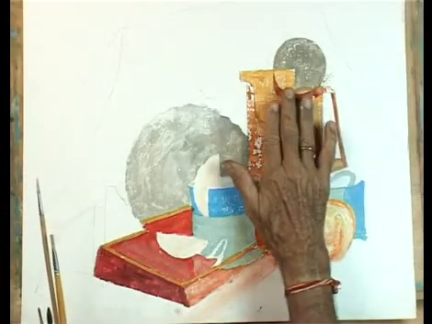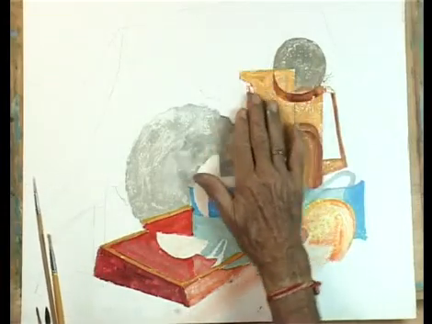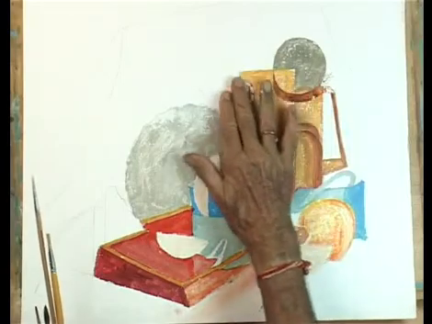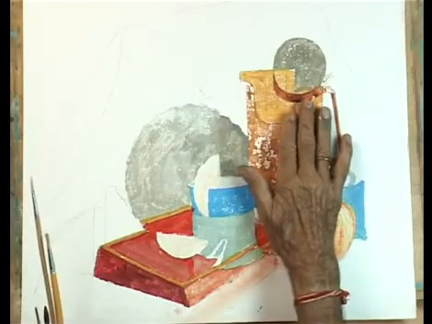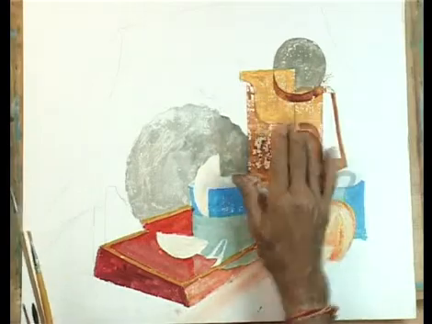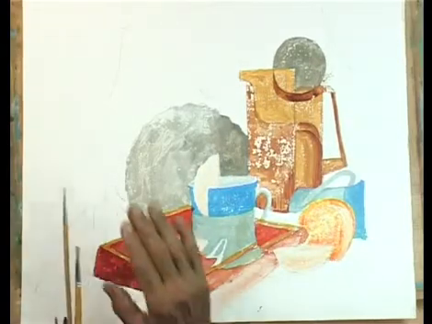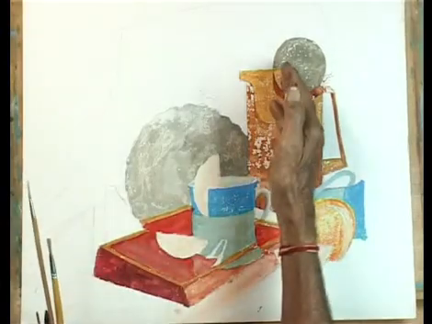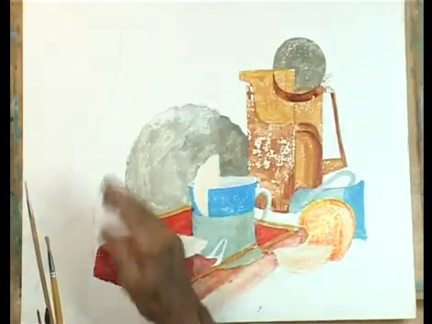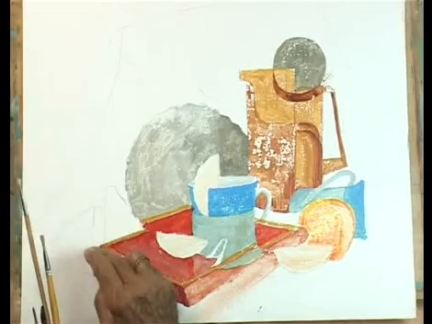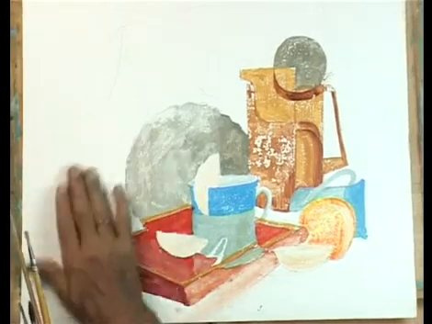This structure of the jar, part of this over here, I've created a form differently in balance with it, also breaking the monotony of this too much of empty space. So this is how I have tried to do.